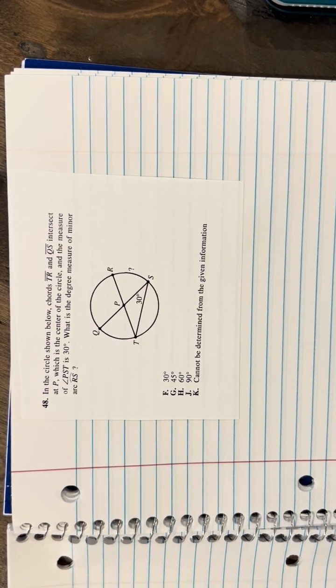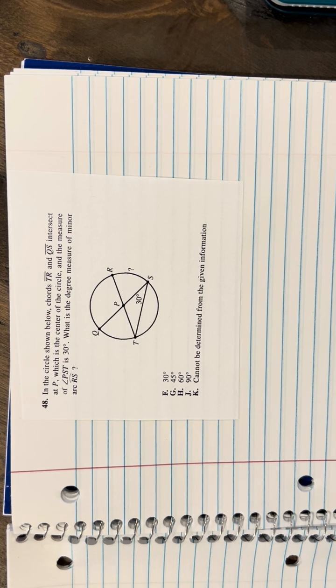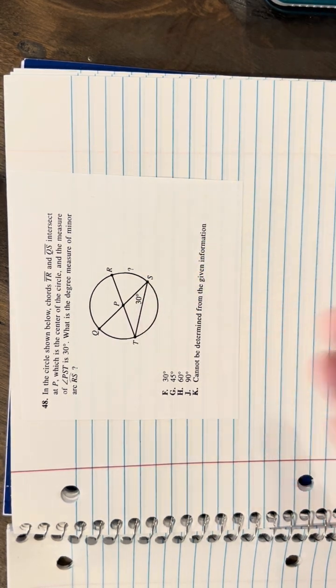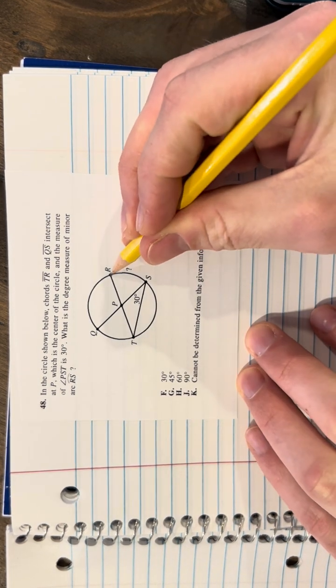Problem 48. In the circle shown below, chords TR and QS intersect at P, which is the center of the circle, and the measure of angle PST, where's PST? PST, the one labeled 30 degrees, that's going to be 30 degrees. So what is the angle measure of minor arc RS? So it's asking us for minor arc RS.